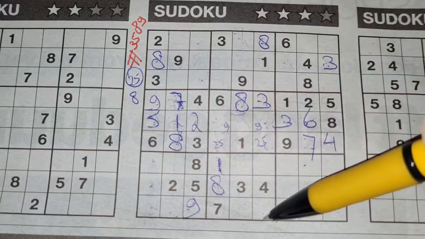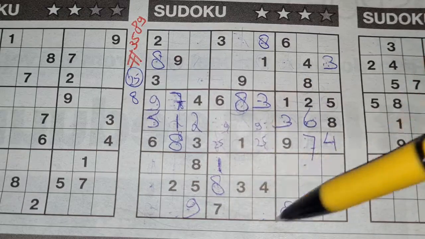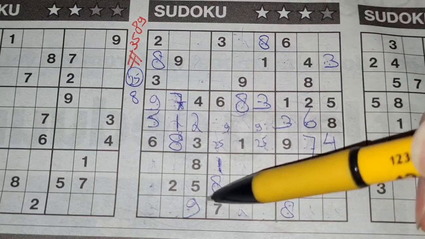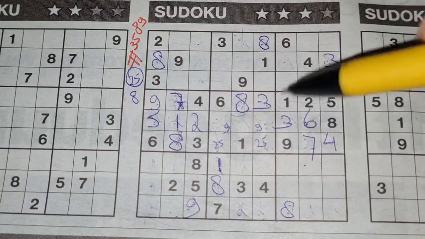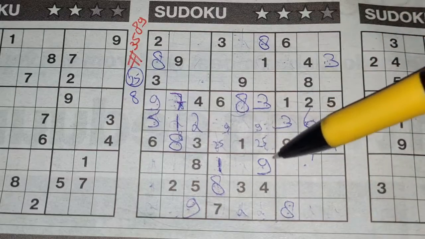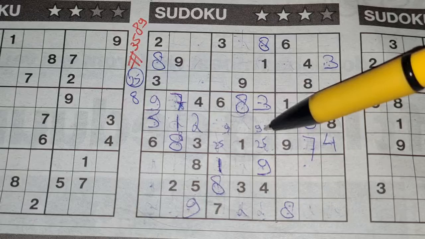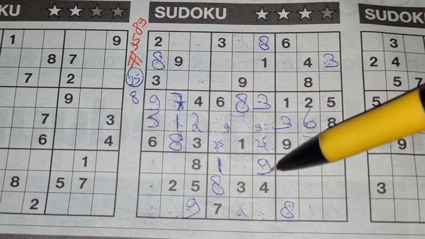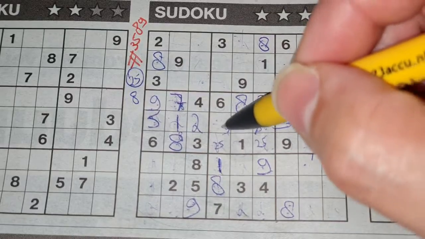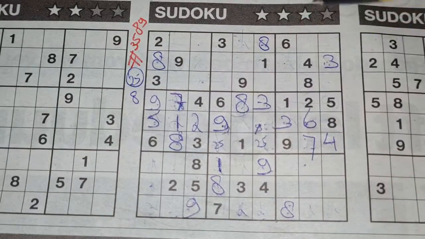1, 2, 3, 4. 4 missing numbers in this big square. One of the missing numbers is 9. We see here 9, 9 in these two boxes. Here 9, 9 in those two boxes. So one box left for the 9 should be there. I've marked those two boxes with the 9 earlier, but now we have a 9 there, so no 9 in this box. The only place for the 9 should be there.